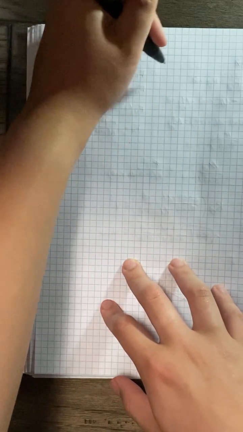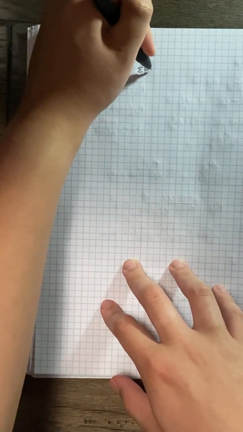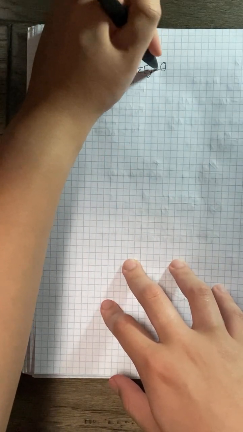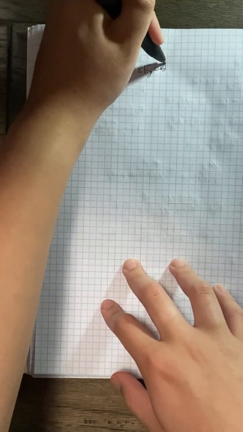So we can use the same equations as before. Net force in the y direction is equal to 0.